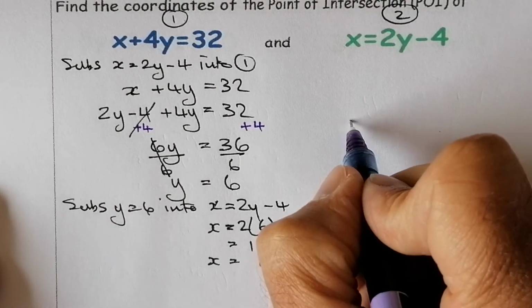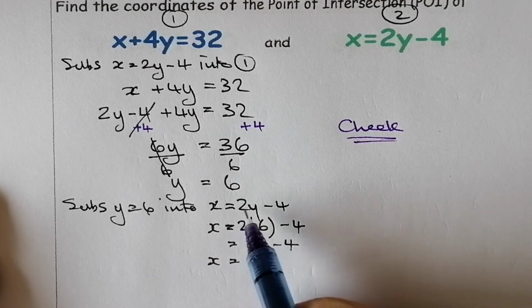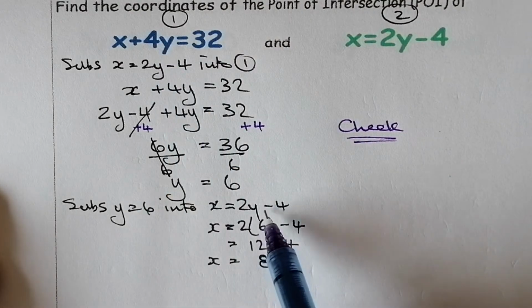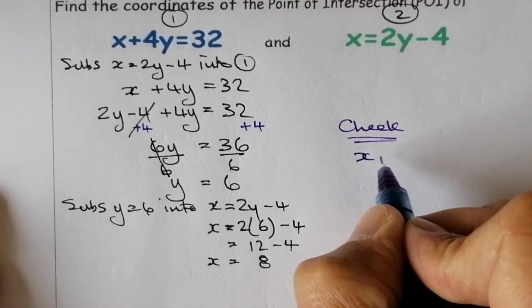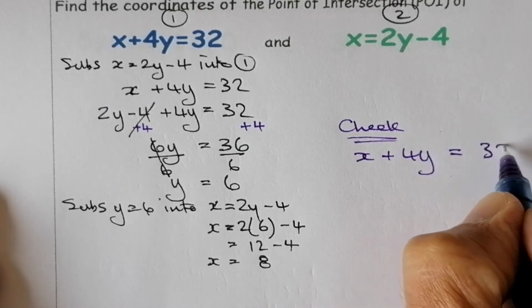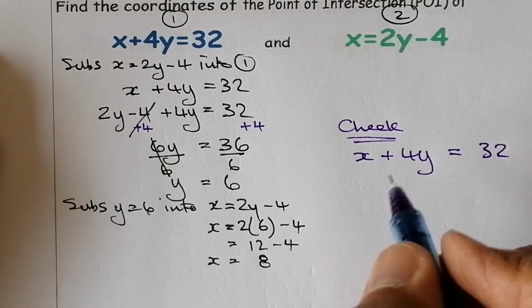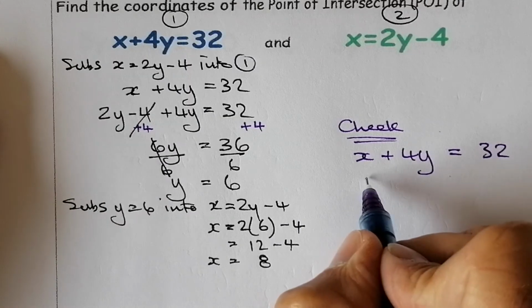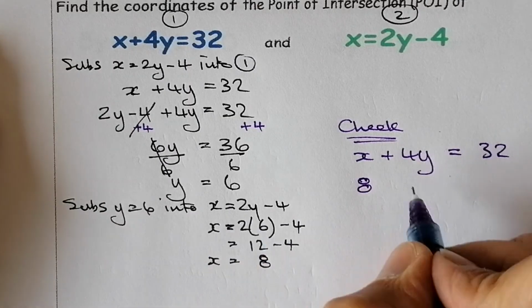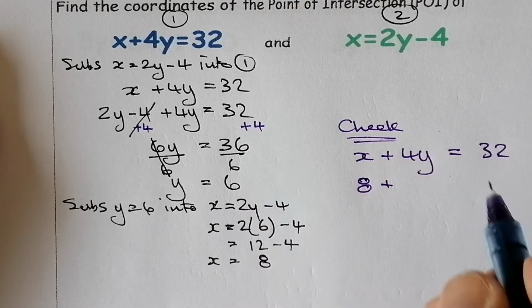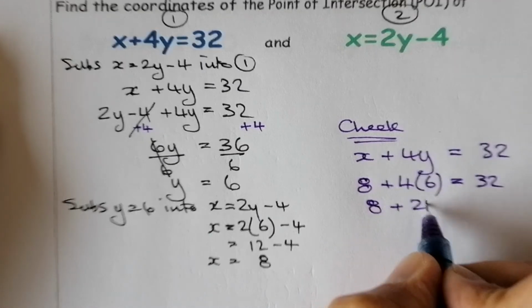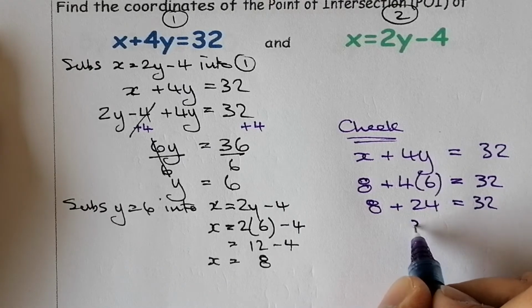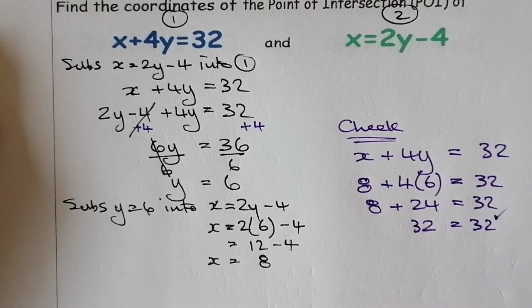Let's do a check, make sure it works out. Remember, the check is going to be on the other equation. So I used that one to find out the x value, so I'm going to check it using this one. So x plus 4y, and I want that to equal 32. If it does, I've got it right. Right, so 8, that will be for x. Remember, just in a different position, plus the value for y. So it's 4 times 6, and I want that to be equal to 32. So I've got 8 plus 24. Good, it works out. So I know I've got it right.